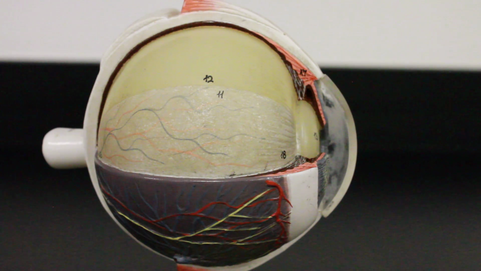As we take a look at the eye, one of the things that we can discuss is not just the structures, but the spaces and the fluids that are found inside the eye. And so what we're going to be able to see is this model kind of helps illustrate some of the spaces and the fluids, with the exception of one.